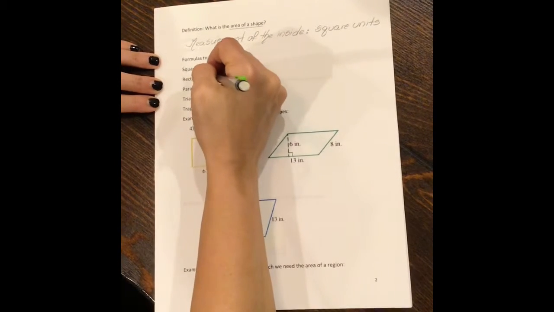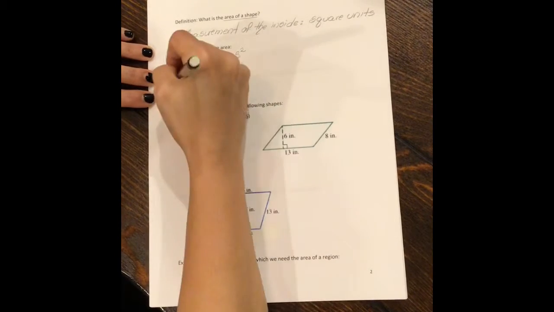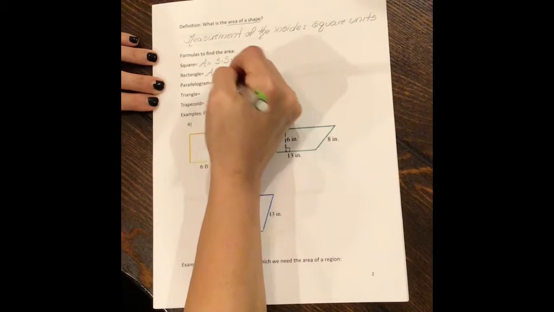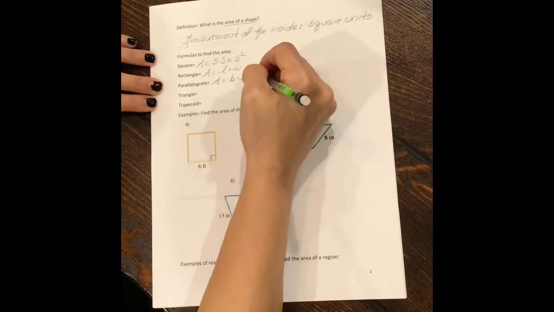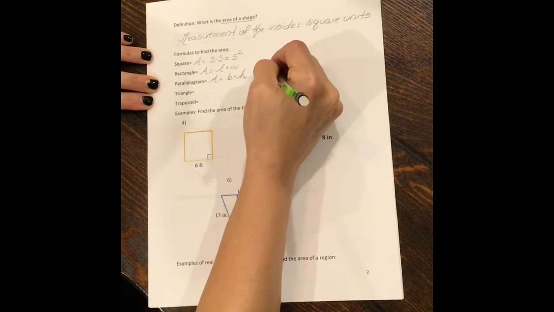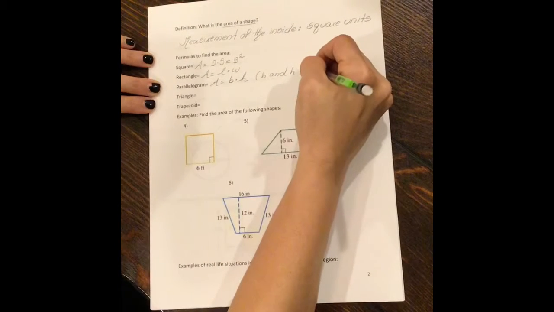The area for the rectangle is length times width. The area for the parallelogram is base times height. And the base and the height are perpendicular to each other.